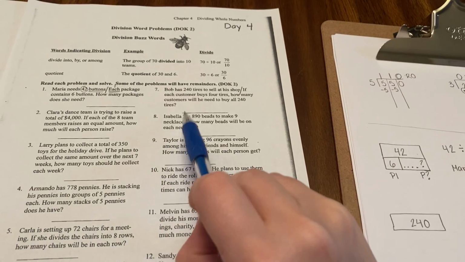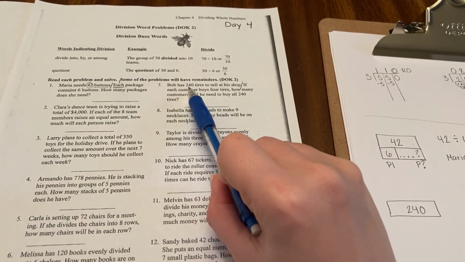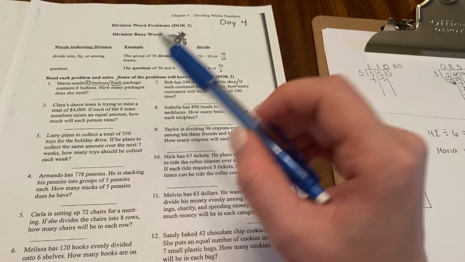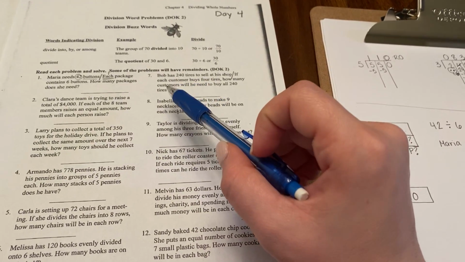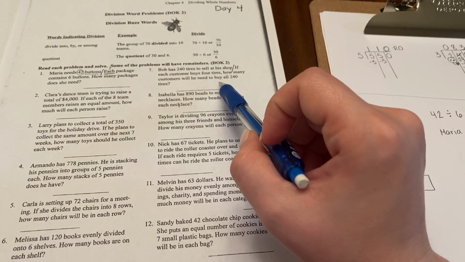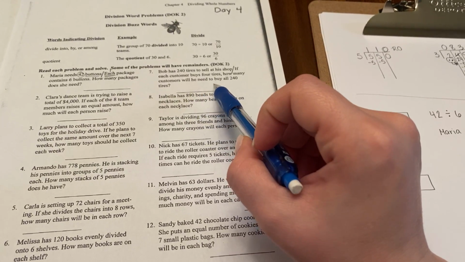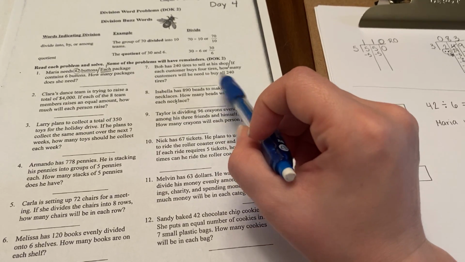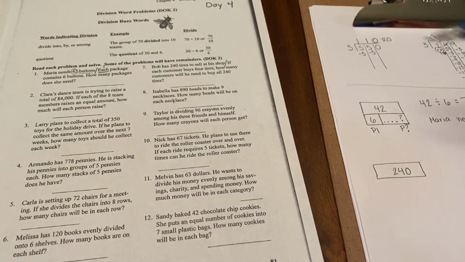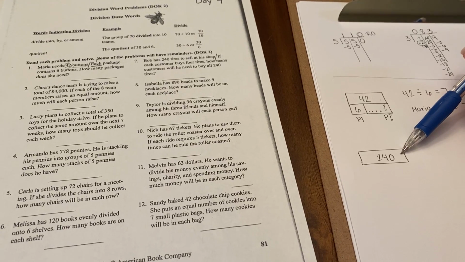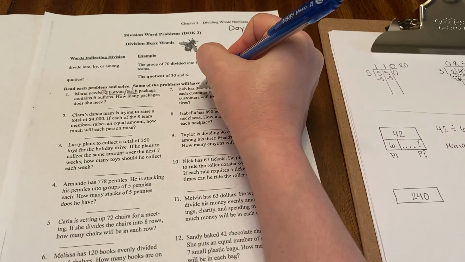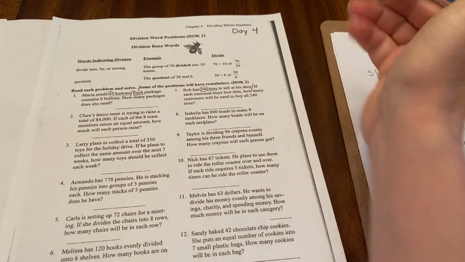Well, at his shop, he only has this many tires to sell. So is he getting any more tires right now? No. And then the question says how many customers will he need to buy all 240 tires? So again, the question is saying too that this 240 is going to end up being your total. So we had 240 tires.